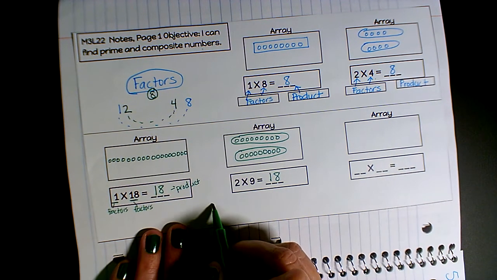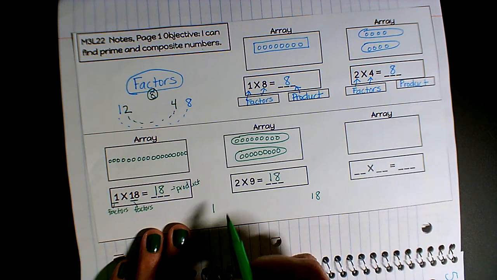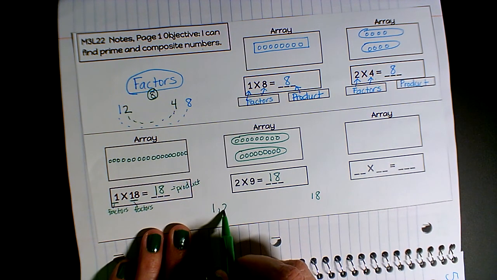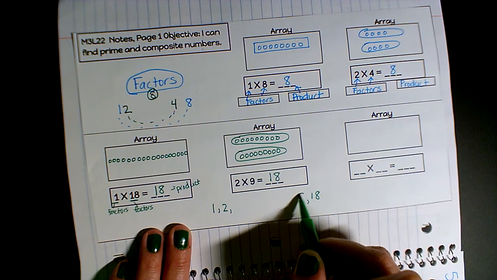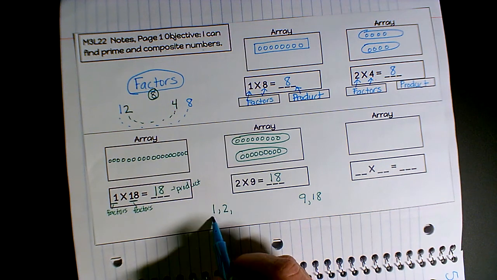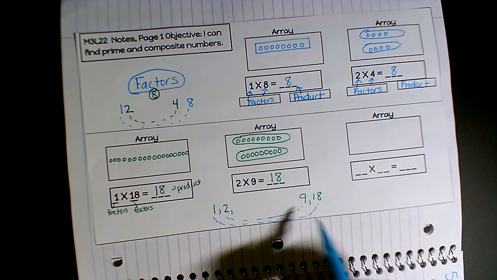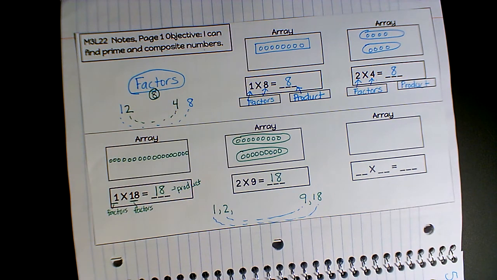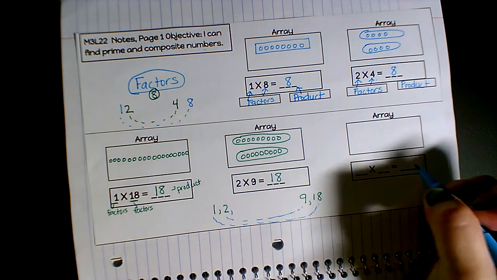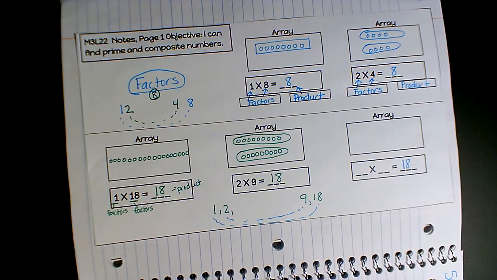So I'm going to draw that down here again. I've got 1 and 18 are factors, and now I just noticed that there's also 2 and 9. Are you noticing what I'm doing with my numbers? So I've got 1 and 18, 2 and 9. So let's come over here. I want to know, are there any other factors that will get me to 18?